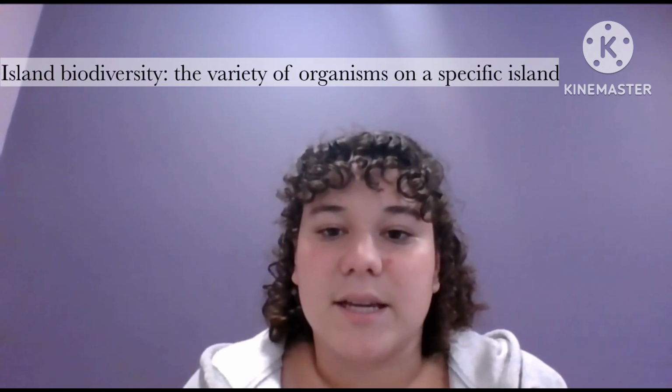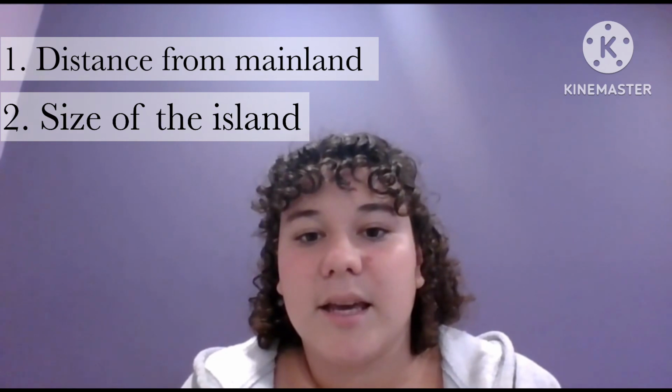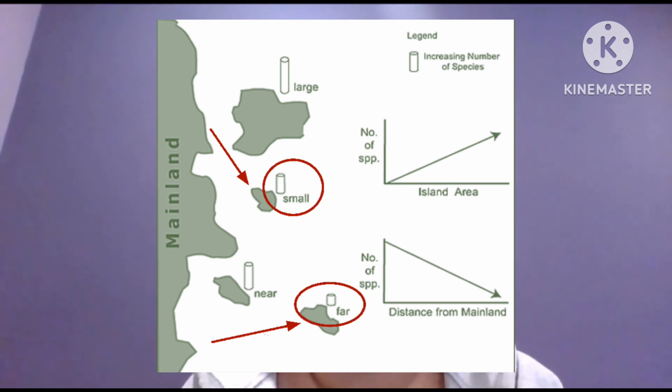Island biodiversity is the variety of organisms on a specific island. There are two different factors by which biodiversity is measured on islands, and it is determined by the distance from the mainland and the size of the island. If an island is bigger or closer to the mainland, it will have a higher biodiversity, while smaller or farther away islands will have less biodiversity.